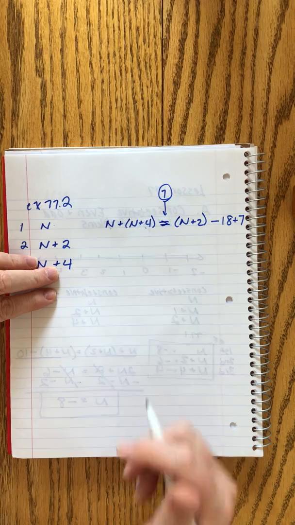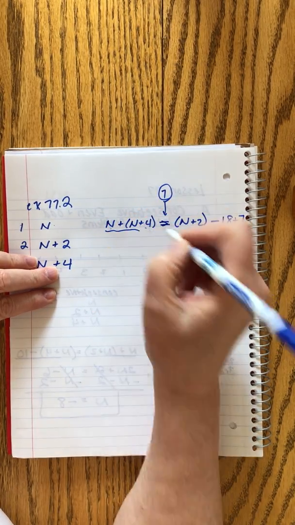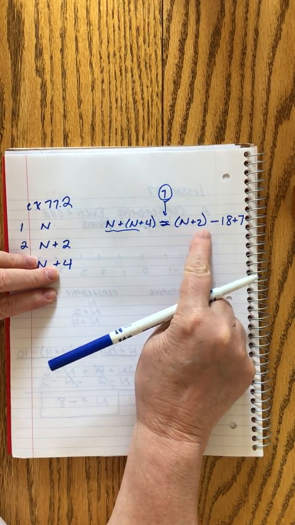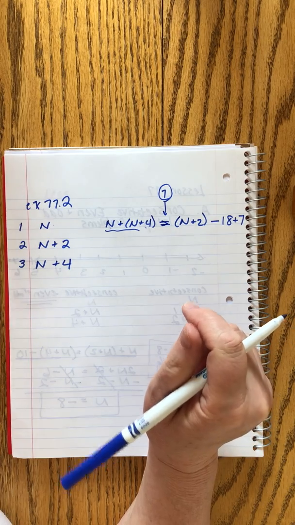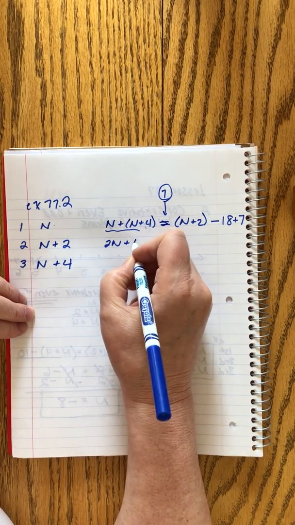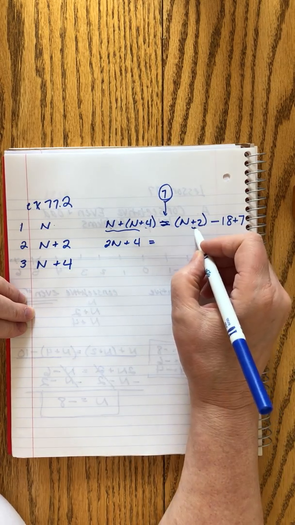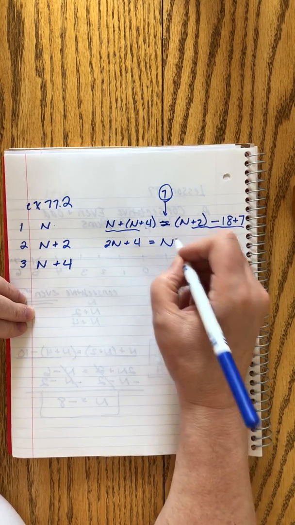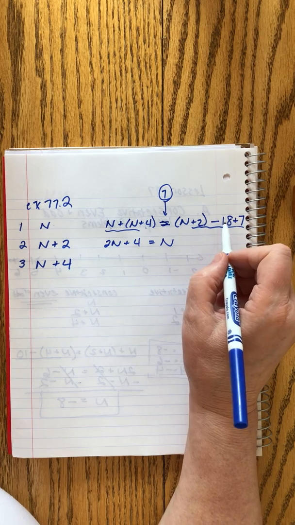All right? So, simplifying, again, I check my parentheses to make sure there's no minuses, there's no numbers to distribute. I'm good. 2n plus 4 equals, and look, we can clump all that together. n, 2 minus 18 would be minus 16.